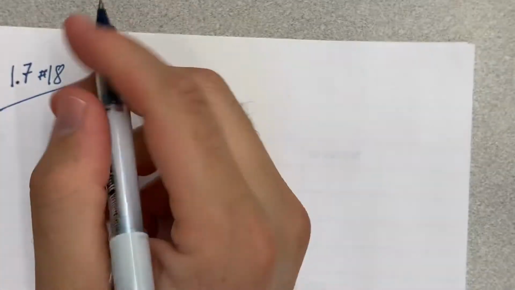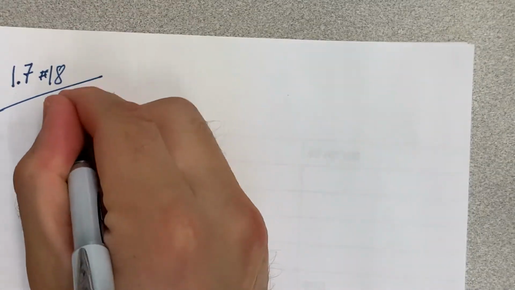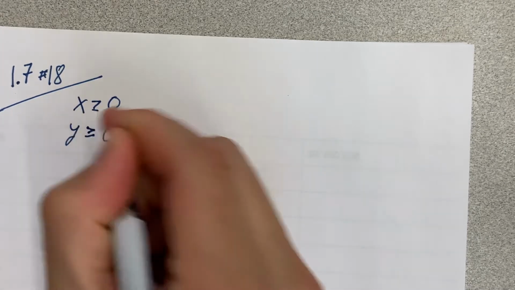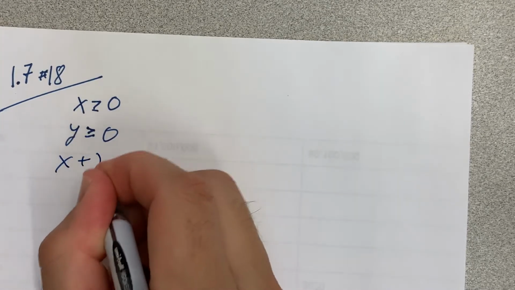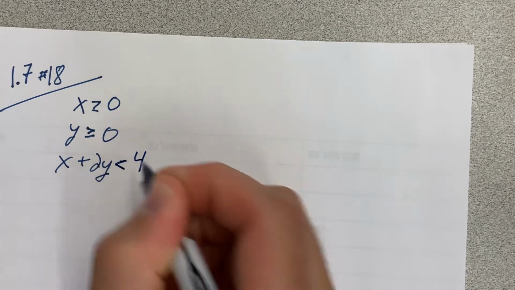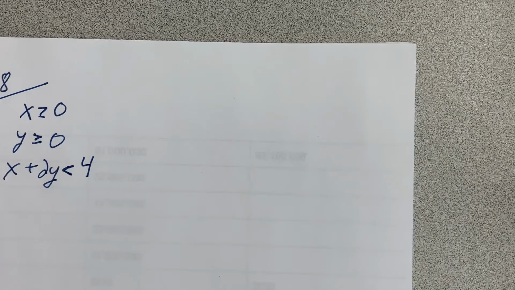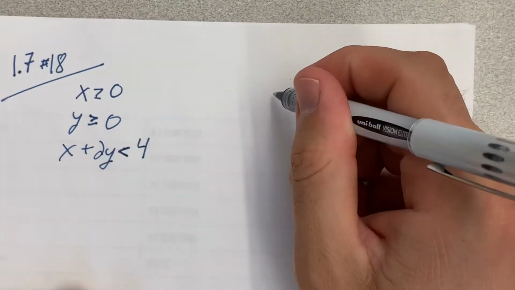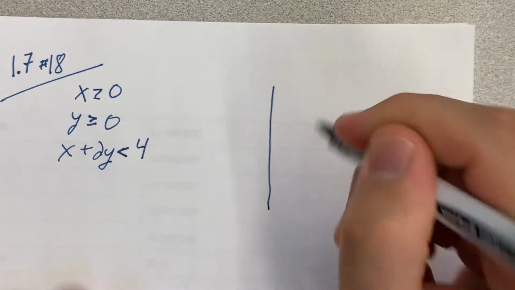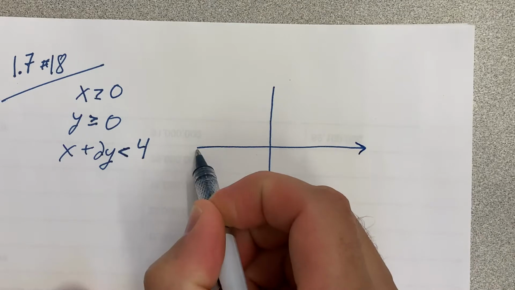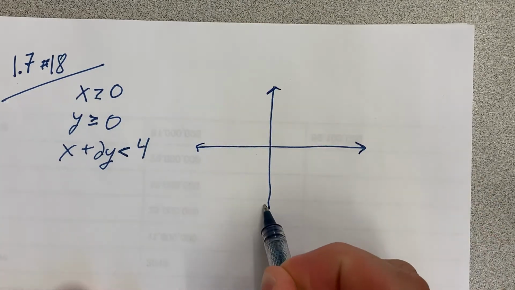So you're given that x is greater than or equal to 0, y is greater than or equal to 0, and x plus 2y is less than 4. For these problems, you don't necessarily need the inequality when they're asking for the rectangle or the triangle, because typically the triangle is obvious, but we'll take that into account here in a second.